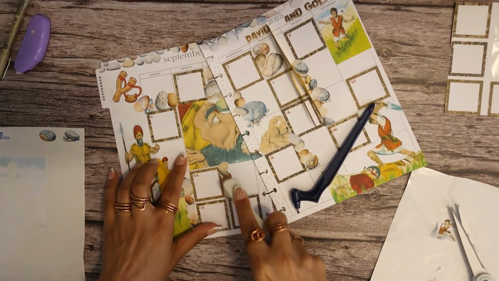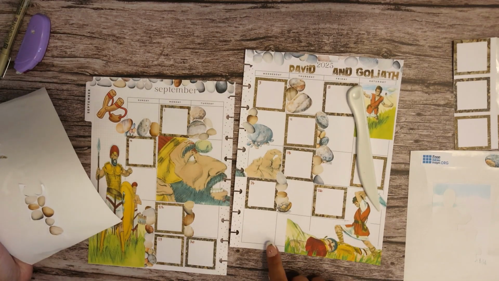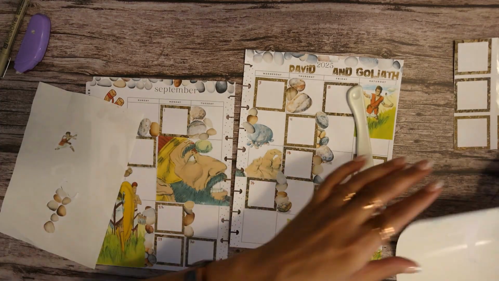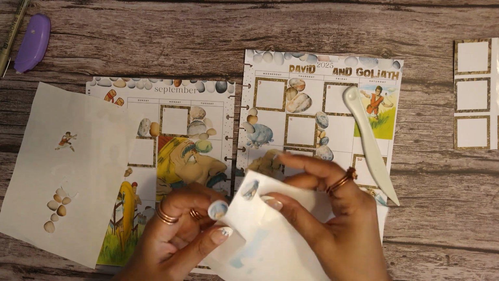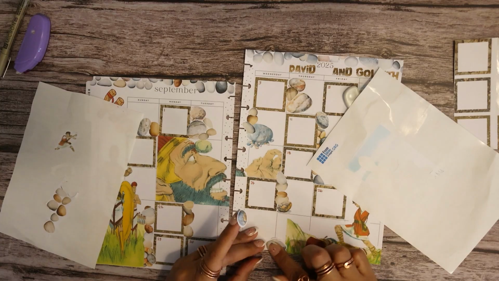All right, I'm just getting my bone folder and smoothing everything down. And I just realized I have this weird gap here, so I think I'm gonna go ahead and fill that in. And thankfully I found some more larger rocks that I can use. So let's do that. So I can fill in this area.